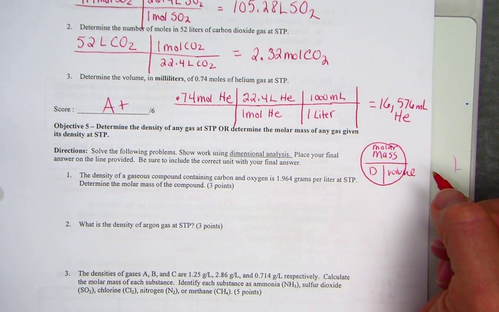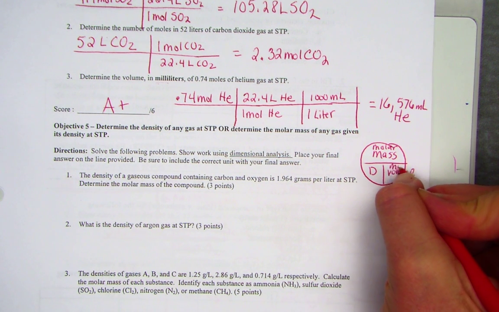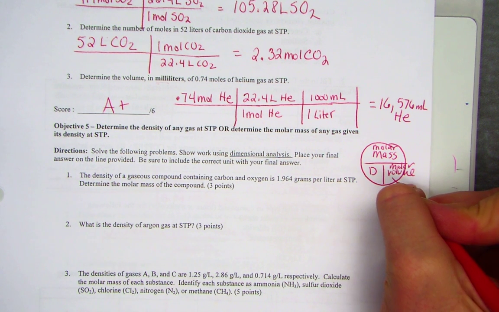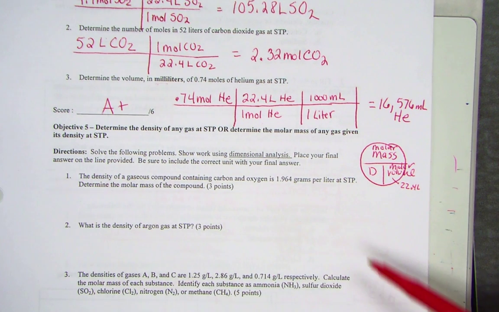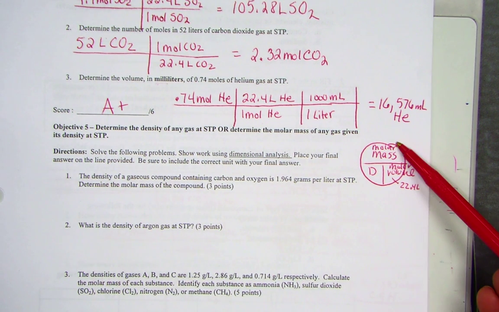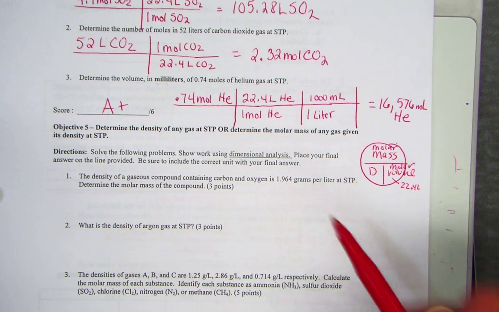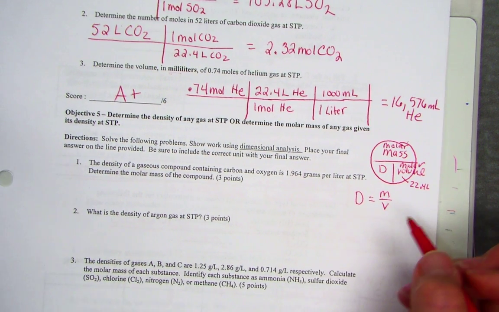How heavy is it off the periodic table, just adding weights? Volume is determined as molar volume, and that's always 22.4 liters. Always, always a gas at STP. Density is defined as molar mass over molar volume, where molar volume is always a constant 22.4 liters. So D is equal to M over V.